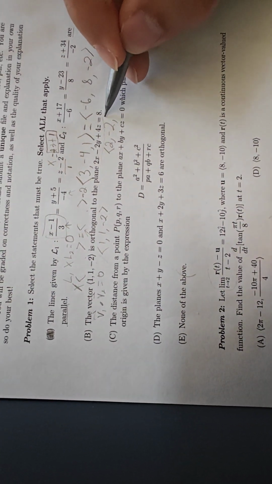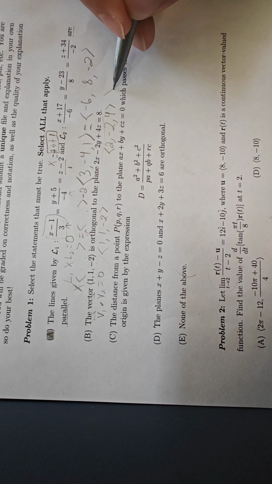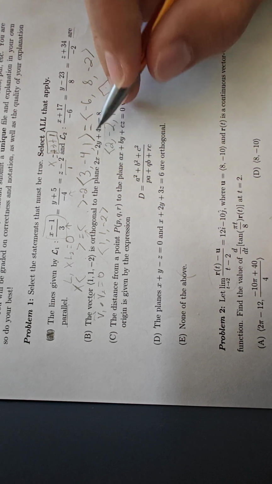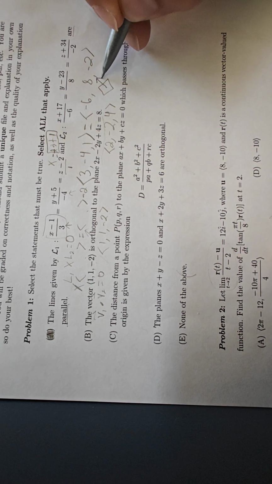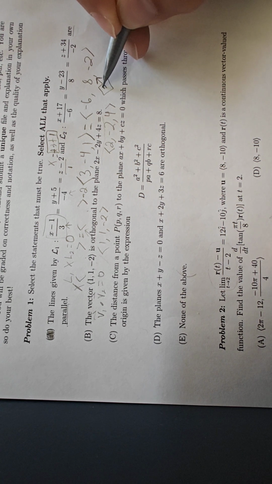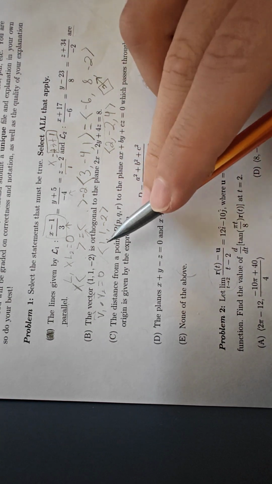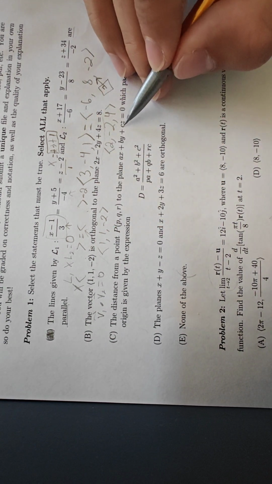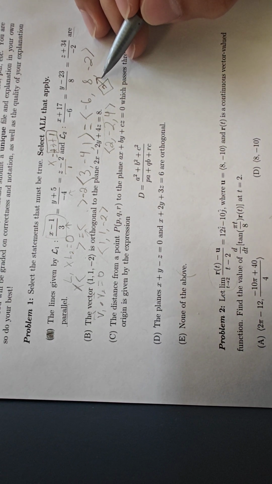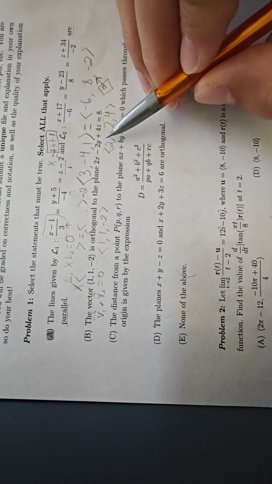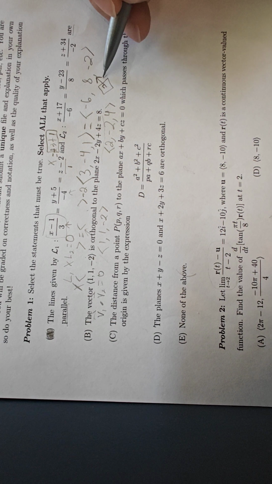Or if you're unfamiliar with it, a plane looks like a sheet of paper in three-dimensional space. It has a normal vector given by the coefficients here, so that this vector here is going to be perpendicular to any spot on this plane. So we have a vector and a plane, and we have a line here that is orthogonal to the plane. So if we want to figure out if the vector is orthogonal to the plane, it must be parallel to the plane's normal vector. So we actually have to check for parallelism, not orthogonality.